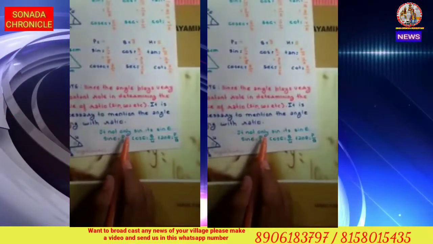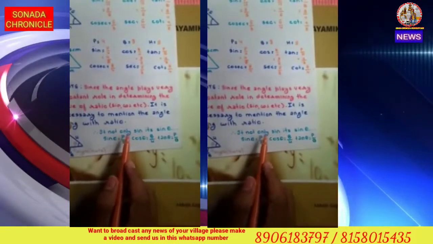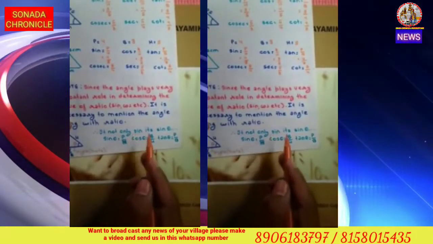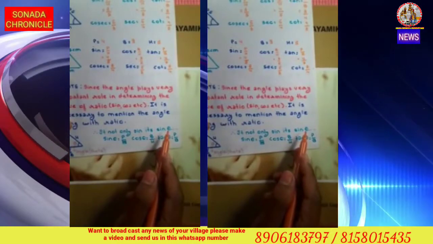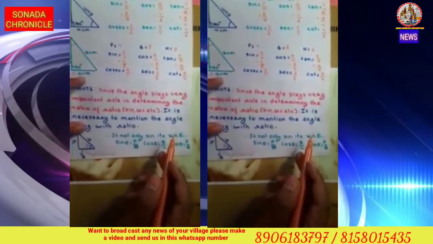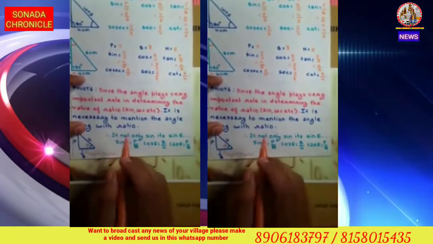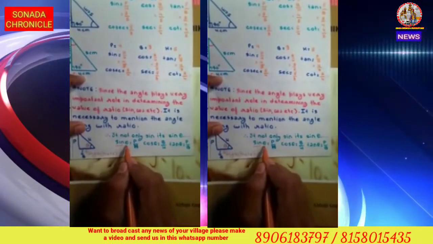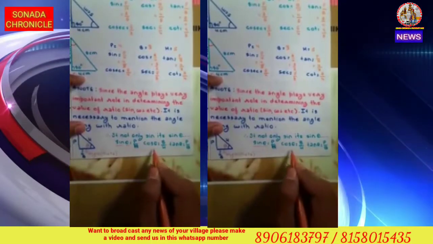And it's not only sine. You can't write only sine here, it's sine theta. So whenever you talk of sine, cos from now on, you have to mention the angle you are talking about. You can't only write sine, you have to mention the angle, that is theta, along with it, or whichever angle you are talking about. I hope you have got some idea about this one.